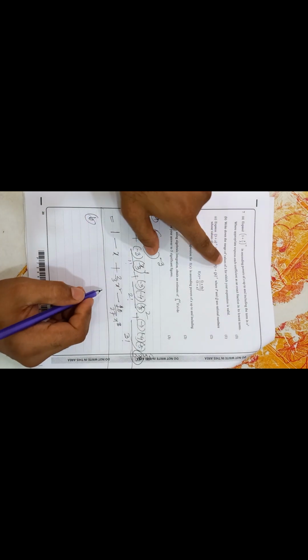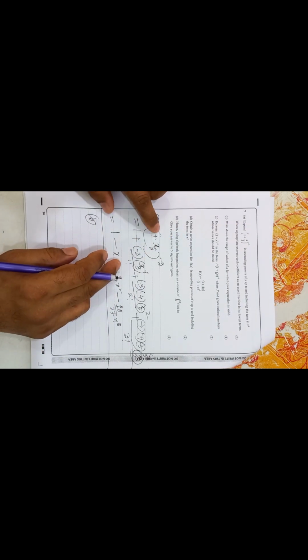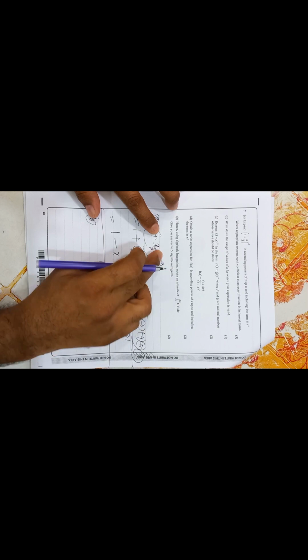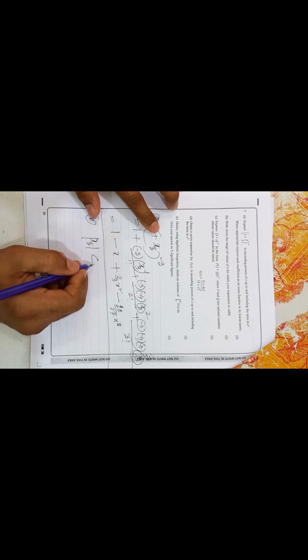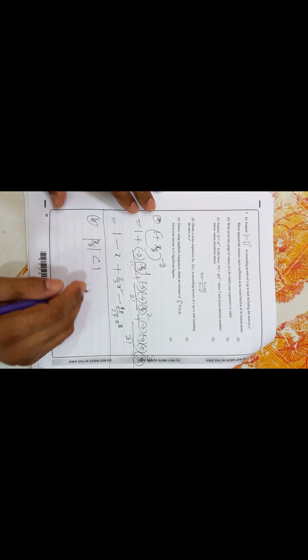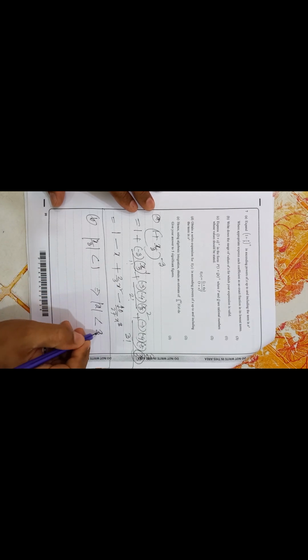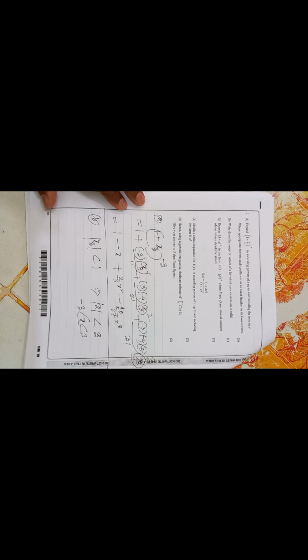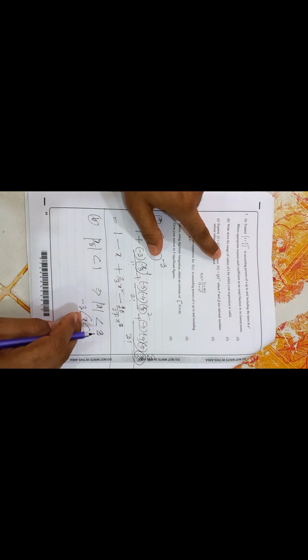Now number B, write down the range of values for which your expansion is valid. In the binomial, excluding the 1 and the power, if I take the b value, b means x over root 3, the modulus must be less than 1. So modulus of x by 3 is less than 1. By simplifying, we can write modulus x less than 3, or the other way, x less than 3 and x greater than minus 3. This is the range. Okay, now they say write down the range. Already it has been written.